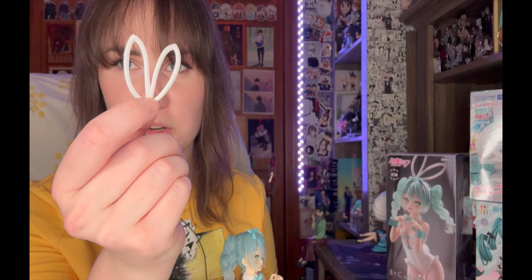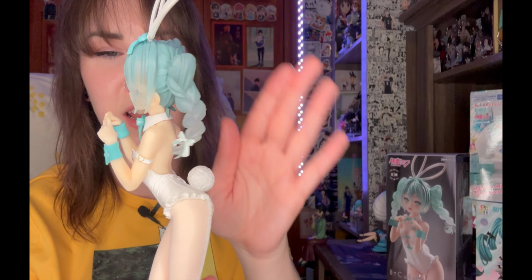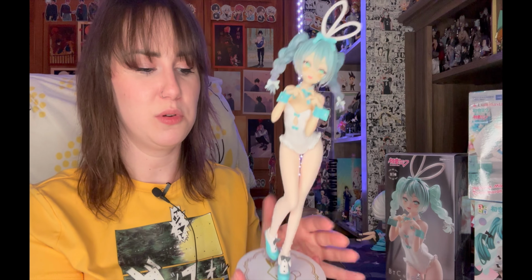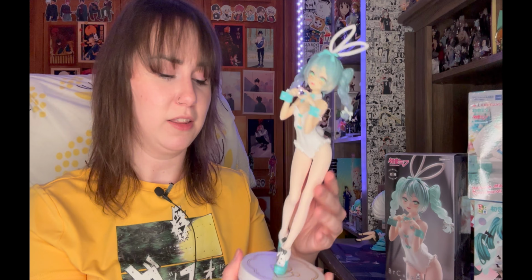But she also comes with these very cute but small little bunny ears, which I actually love. I feel like it really goes well with the detailing. And there she is with the bunny ears. I love how that sits with the bow. Again, the hair is so good. And here she is on the base. Honestly, really good size-wise too, especially for a decently priced figure. I think she looks so good.